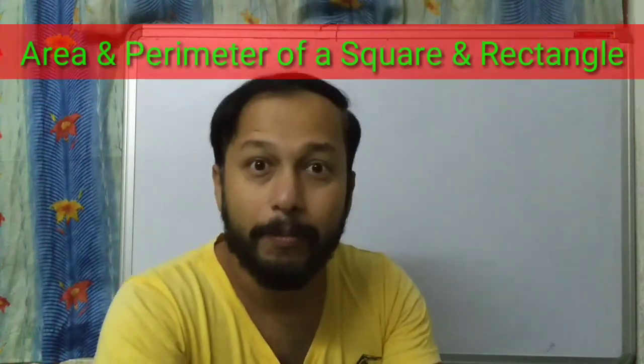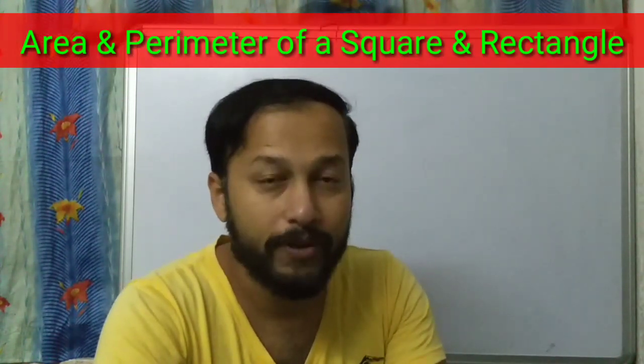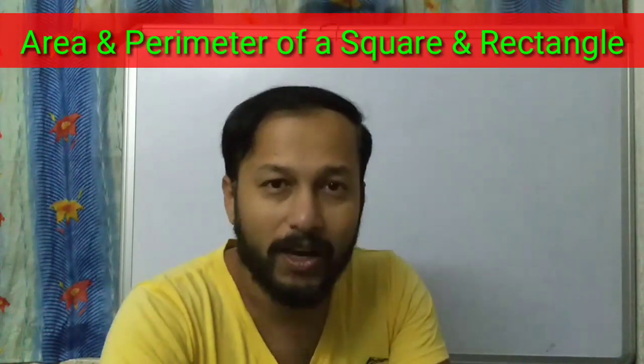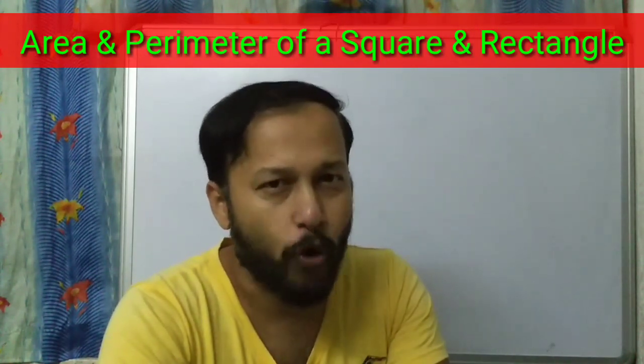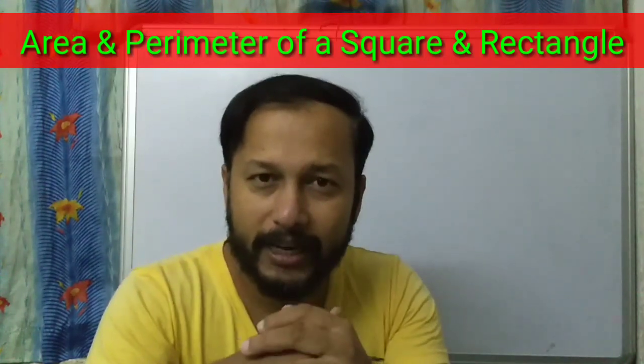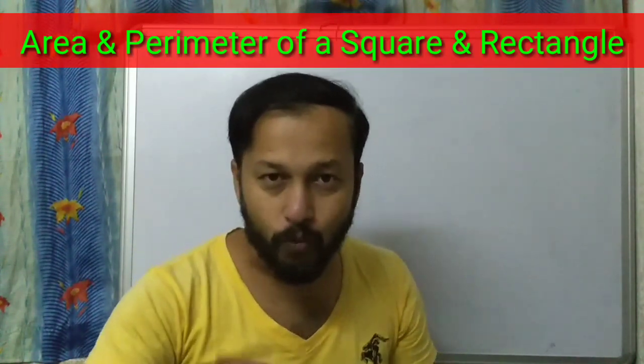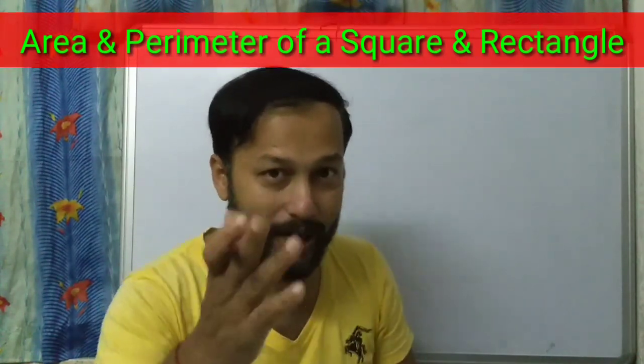Today's topic is area and perimeter of a rectangle and a square. Rectangle and square, you know what is called rectangle and square. First, let me draw what is a rectangle and what is a square. Let's see.